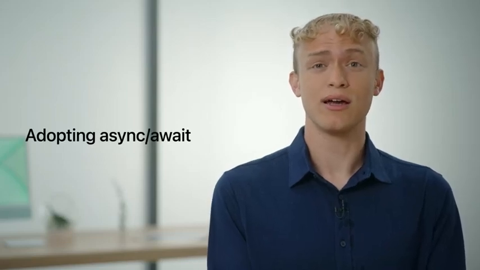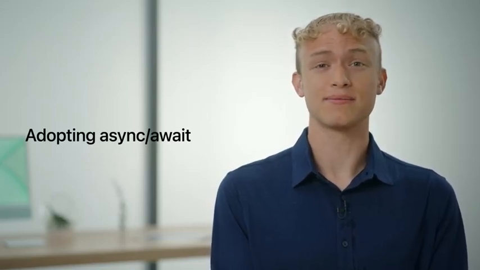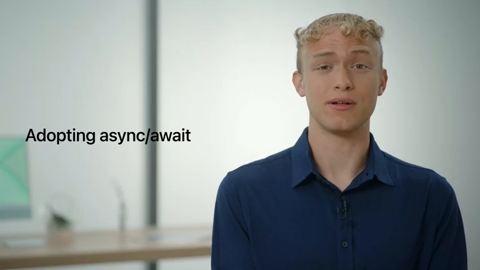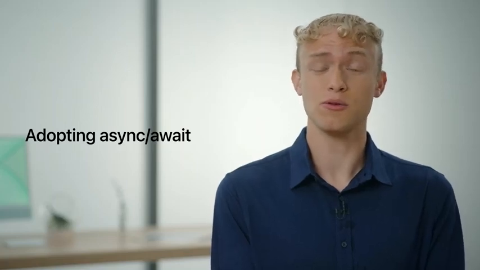You've seen how async await works in Swift. Now, Robert will show you how to start using it in your own projects. Thanks, Nate. Earlier, Nate showed you the app we're building together. The thumbnail function he converted to adopt async await was called in a few places, so we'll need to migrate them to adopt concurrency as well.